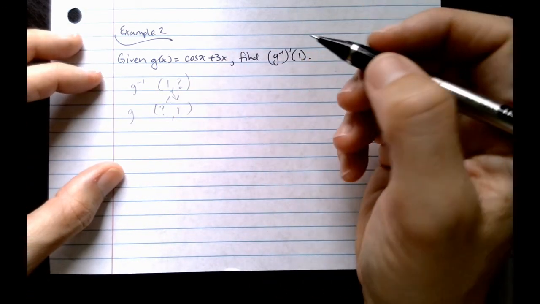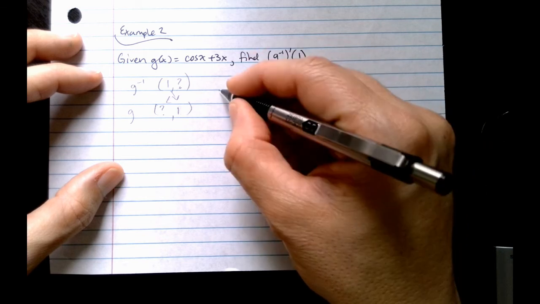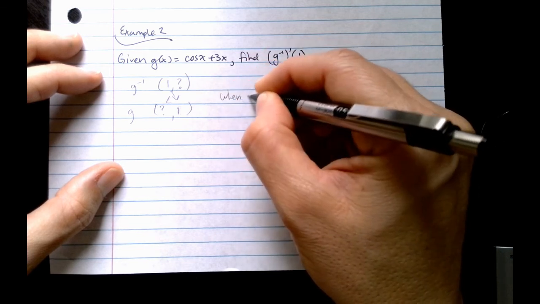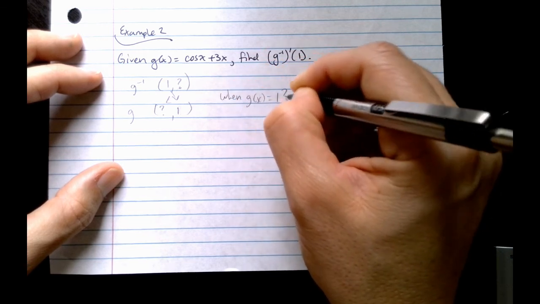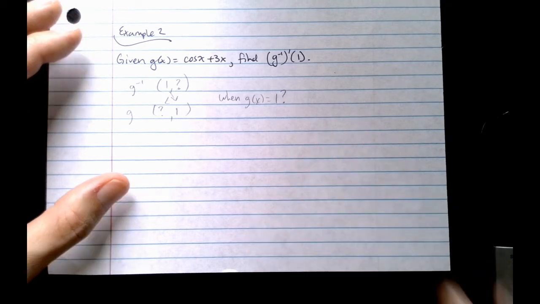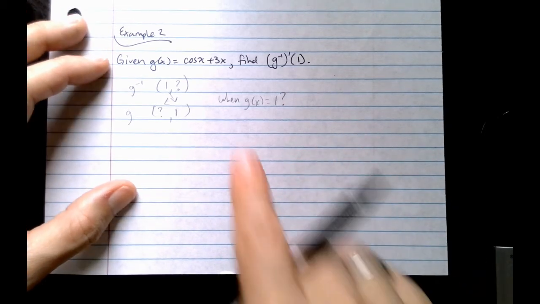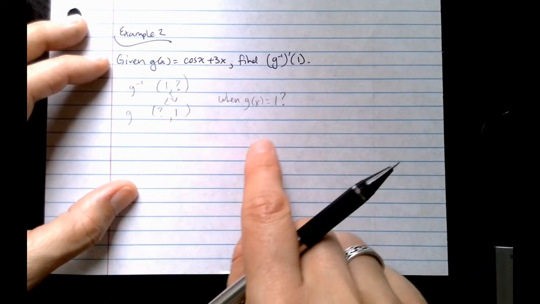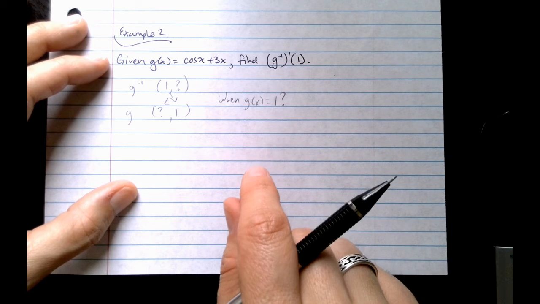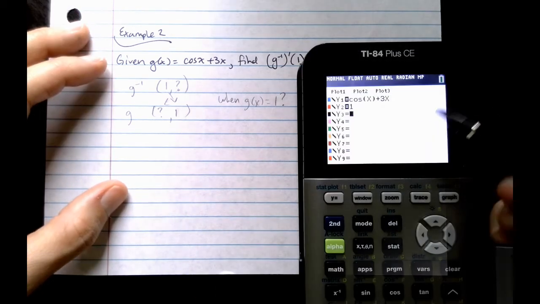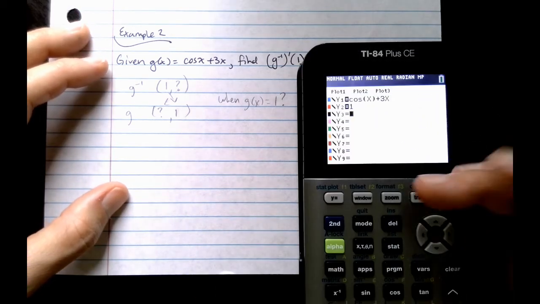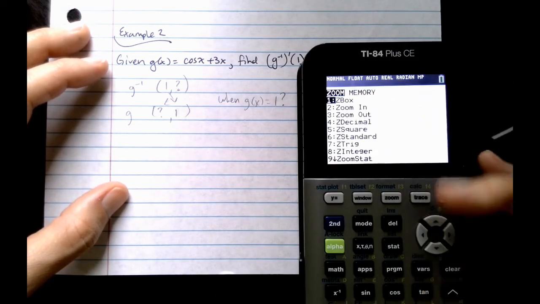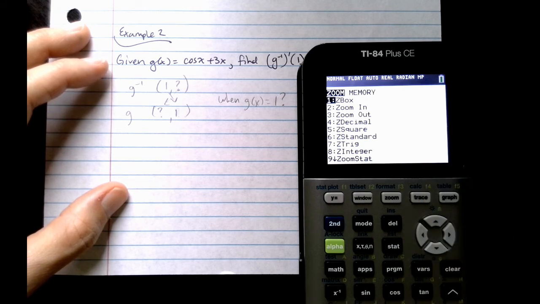What I want to do now is figure out when g of x is equal to 1. I'm going to follow the same thing I did before with my calculator. I'm going to graph the function itself, and then graph a horizontal line of 1, and see where they intersect. Because I have a trig function here, I recommend doing zoom trig this time, because sometimes that can help with our interpretation of the graph.